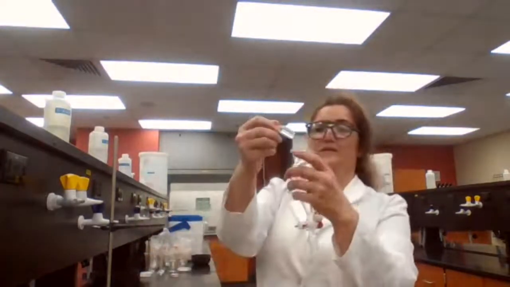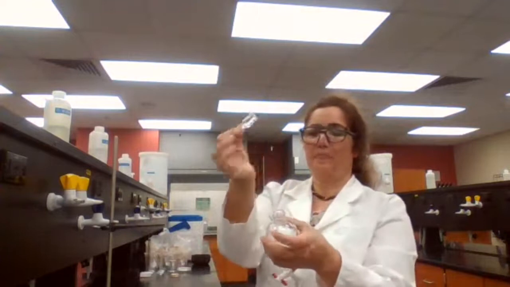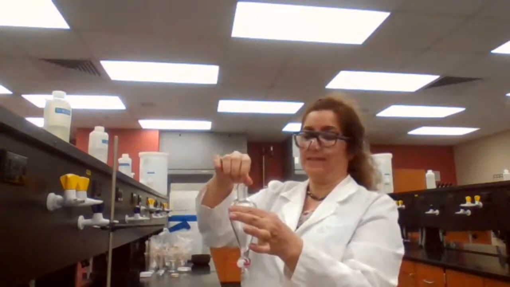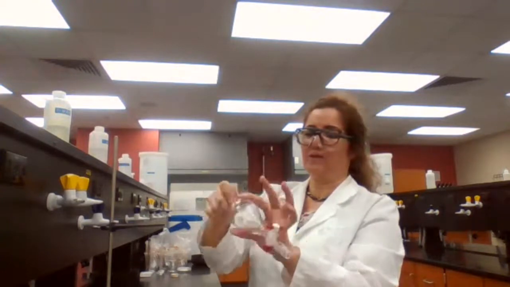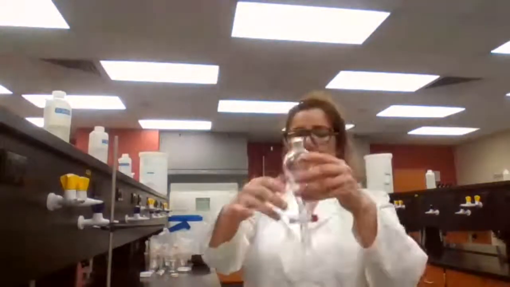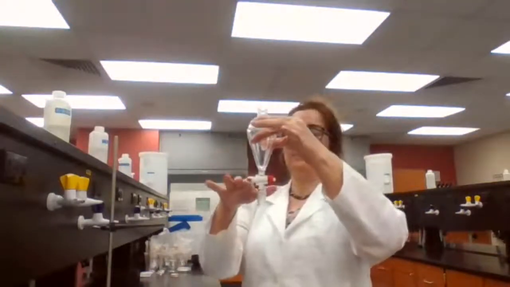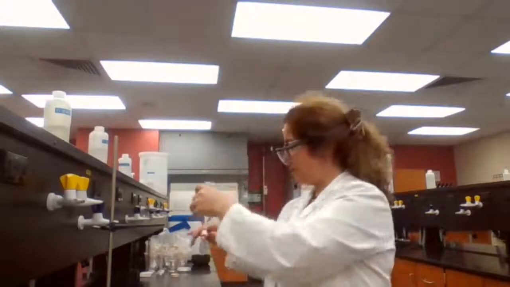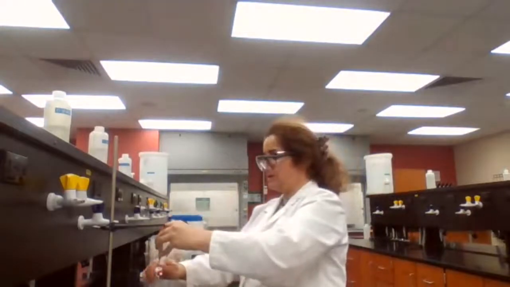We have to use grease for the stopper, for the glass stopper, because we want to have a sealed system here, because we have liquids and we are going to use this in different directions later. The stopcock is closed in the horizontal position and is open in the vertical position.